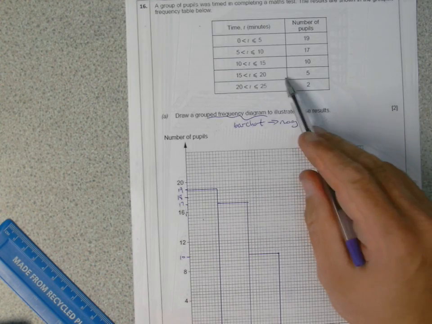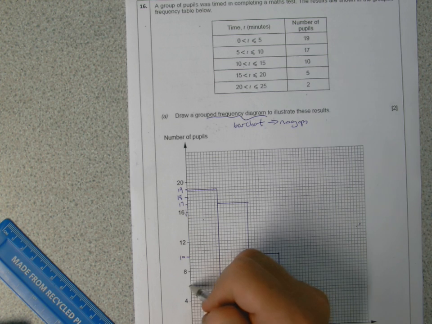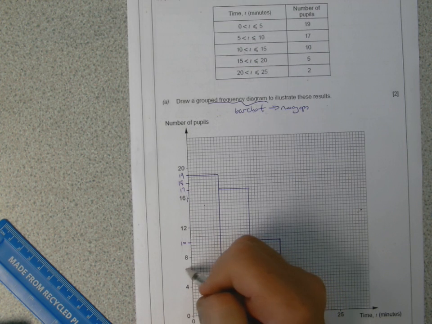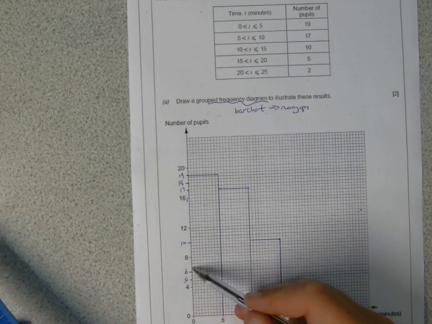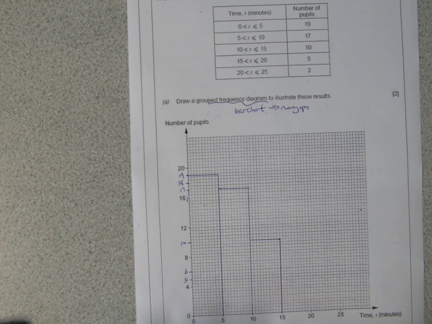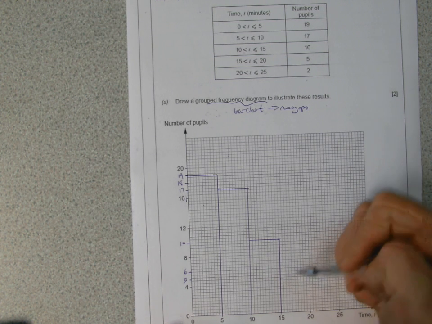Then between 15 and 20 is 5. 6 is in between 4 and 8, so 5 is between 4 and 6. See how easy it is when you use a bit of common sense. You're halfway between squares, so it's there.